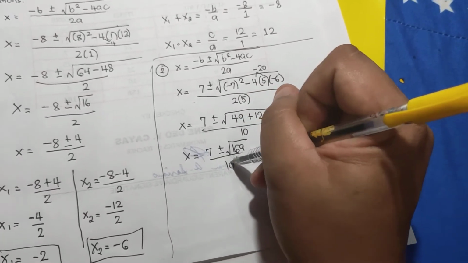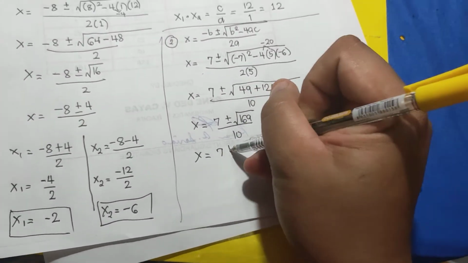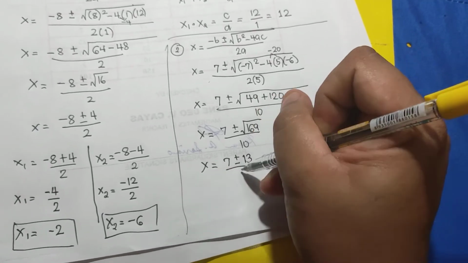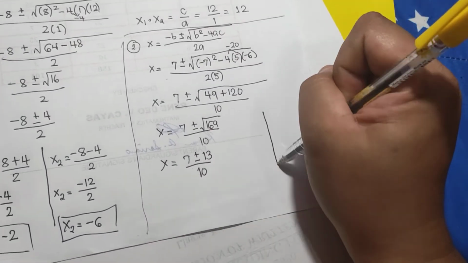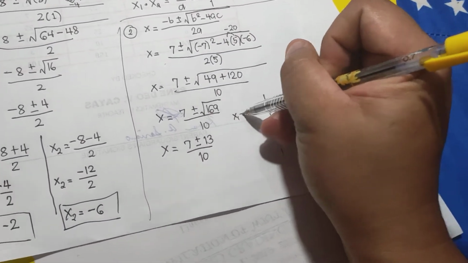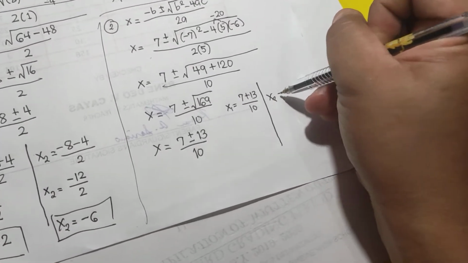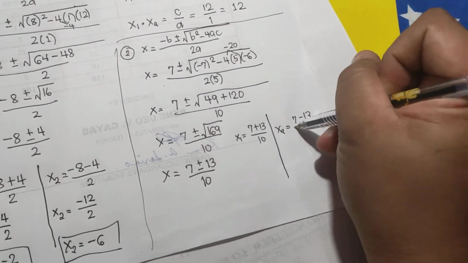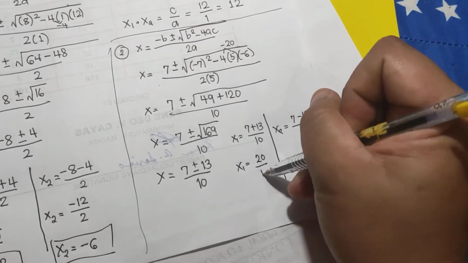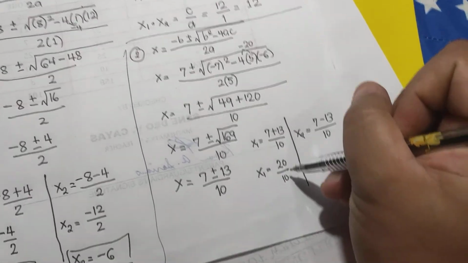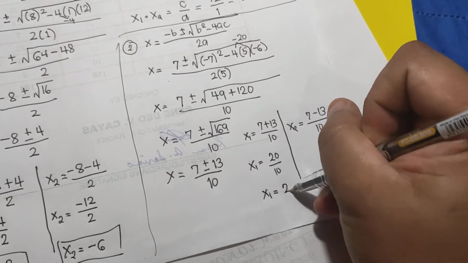over 10. So the square root of 169 is 13. So 7 plus and minus 13 over 10. So we can now separate the two answers. So x sub 1 is equal to 7 plus 13 over 10. Sa kabila, x sub 2 is equal to 7 minus 13 over 10. So x sub 1 is equal to 20 over 10 because 7 plus 13 is 20. So 20 divided by 10. So x sub 1 is equal to 2.